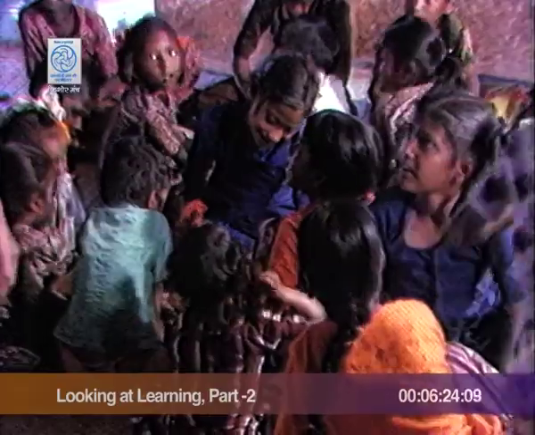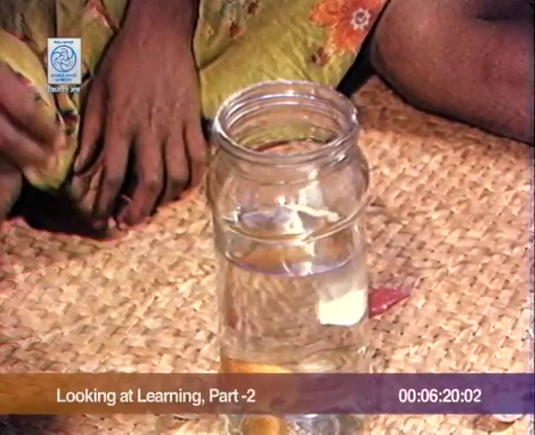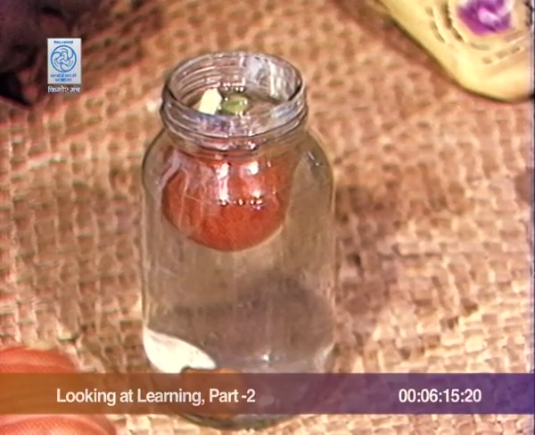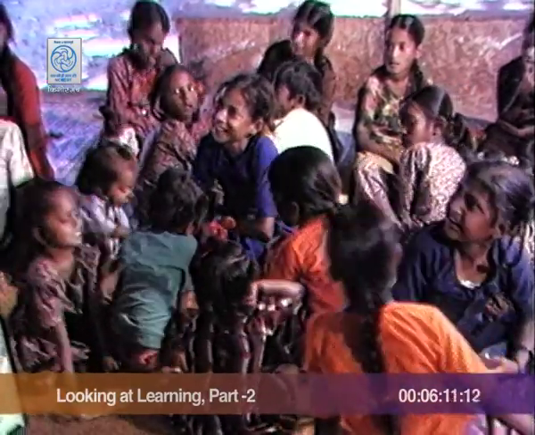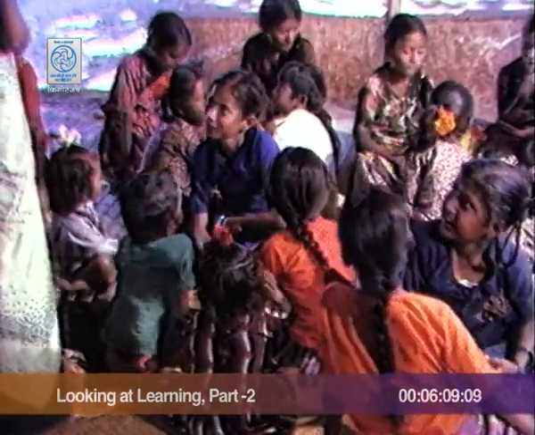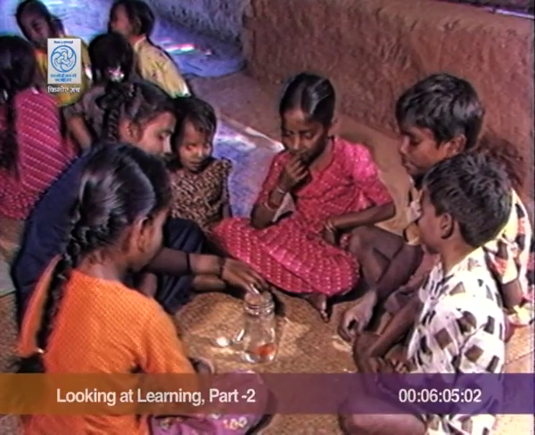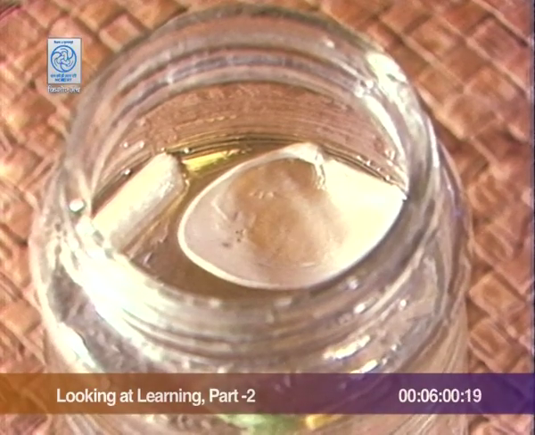After a while, it becomes clear that not all groups got the same results. Most tomatoes sink, but one floated. Some shells floated if they were put in carefully, but some shells sank.